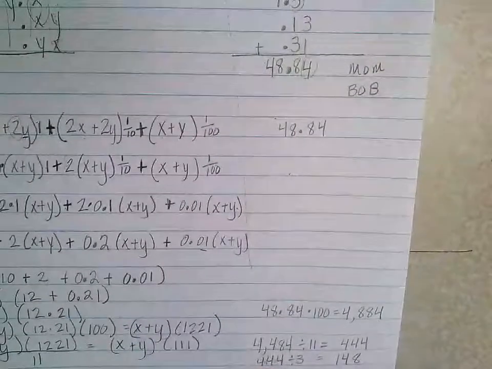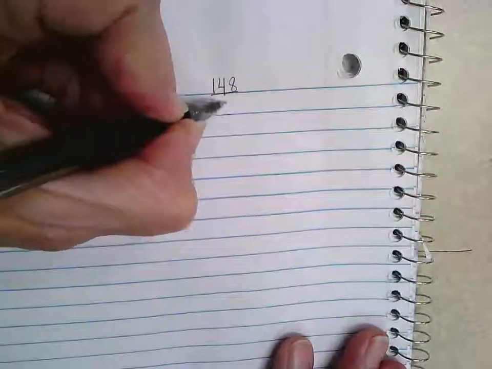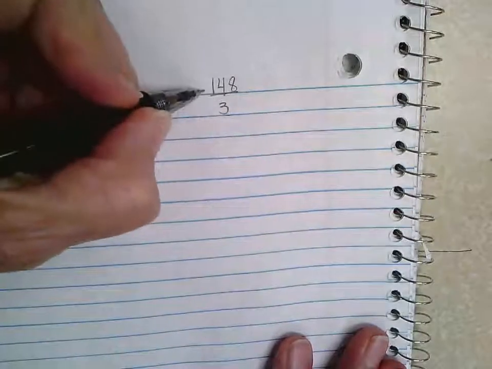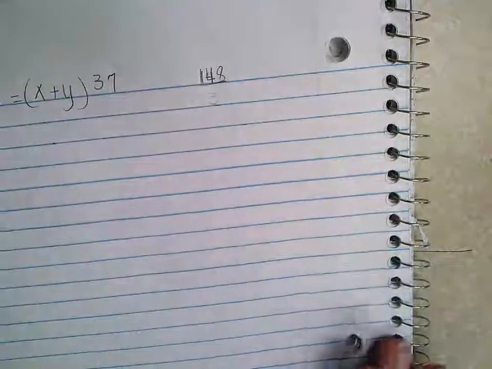So when I take 148 divided by 3, and again if I add these together, oh wait, that's what I got when I divided by, sorry, divided by 3. I got 148.